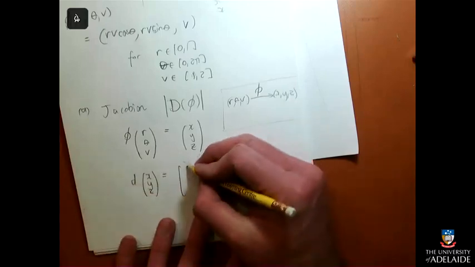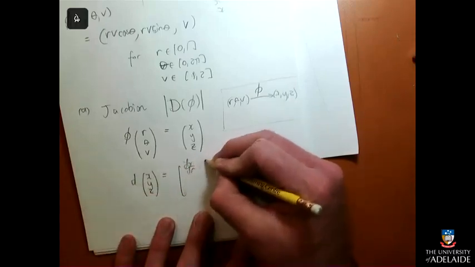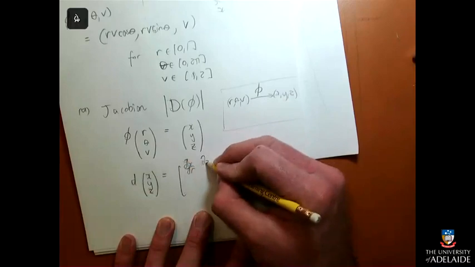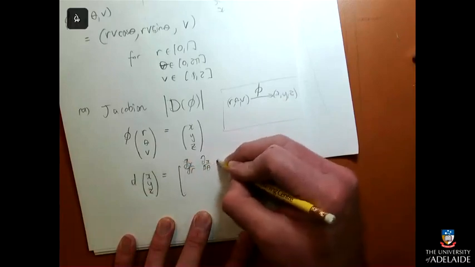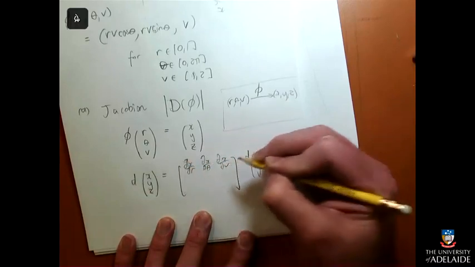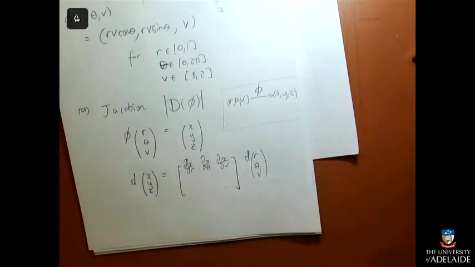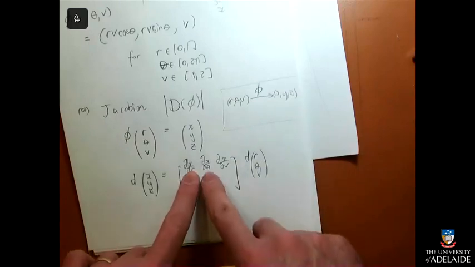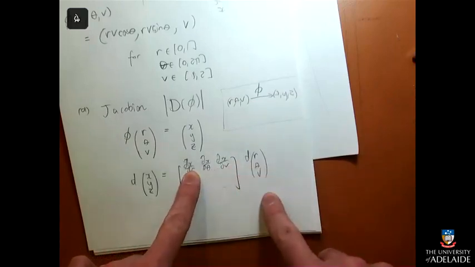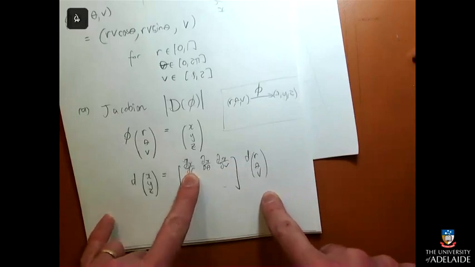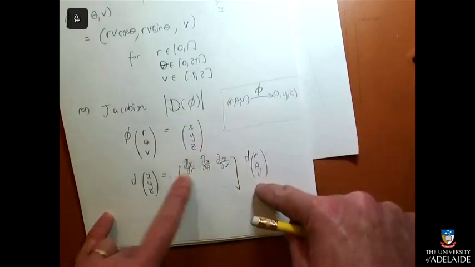All right. So this would be dx on dr, dx on d theta, dx on dv, and so on. The reason I know this is dx on dr and all of those things is that when I do this by this, it should produce a dx.